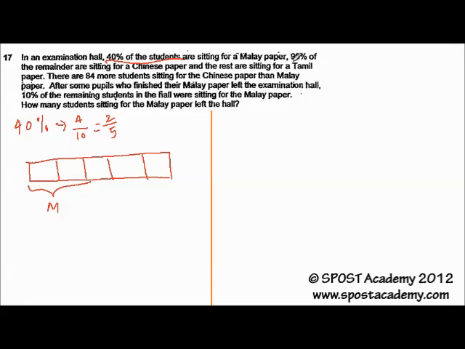And it says that 90% of the remainder are sitting for a Chinese paper. So again, we need to change 90%. 90% is equivalent to 9 over 10, which means that the remainder has to be cut into 10 parts.